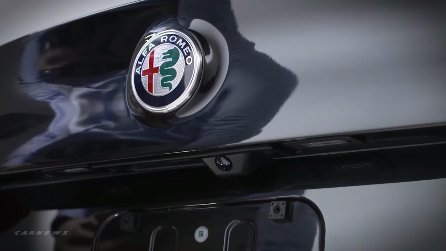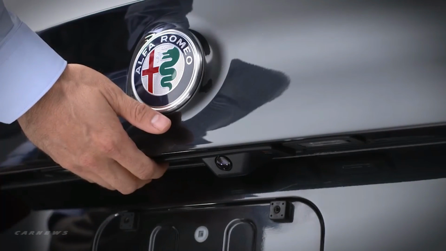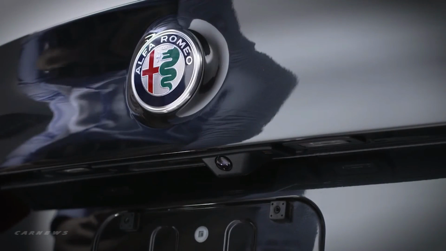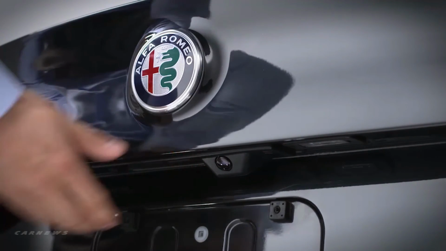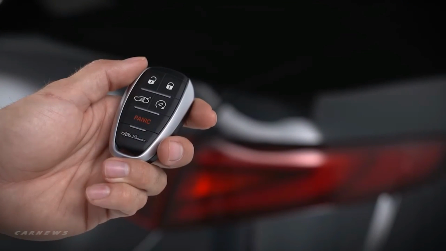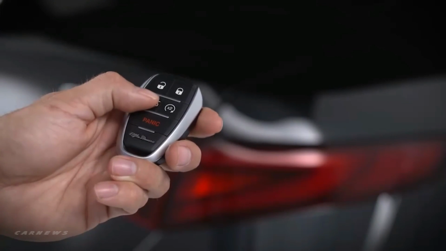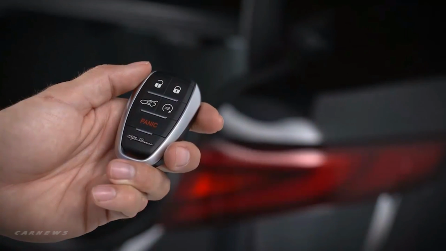When unlocked, you can use the trunk lid release button to open the trunk lid from outside the vehicle. You'll find the button between the plate lights. Push it until you hear a click. You can also open the trunk lid with your key fob. Just push the external trunk lid release button twice quickly.